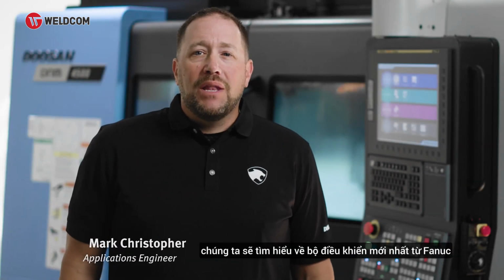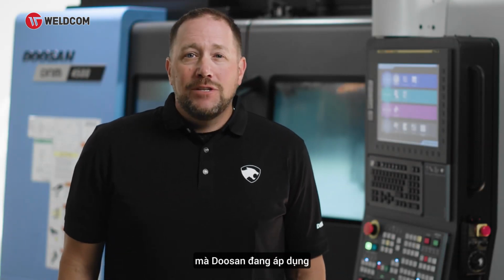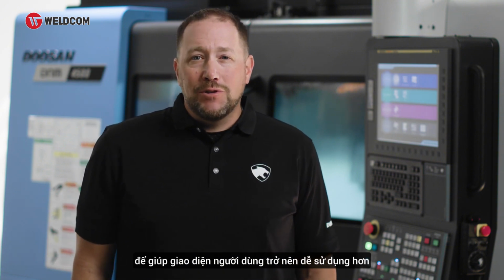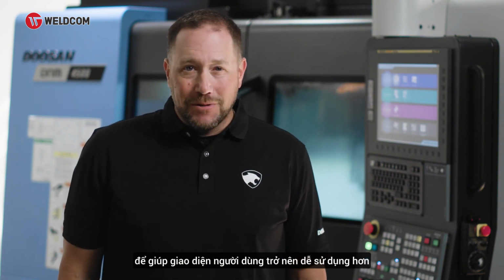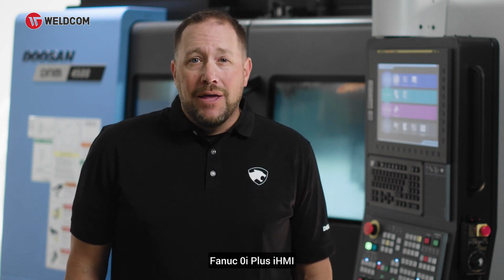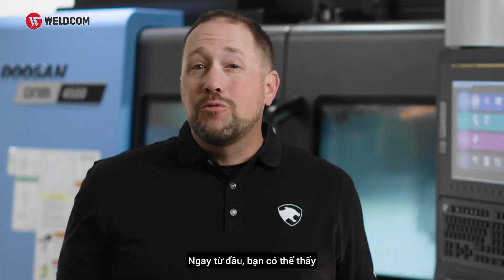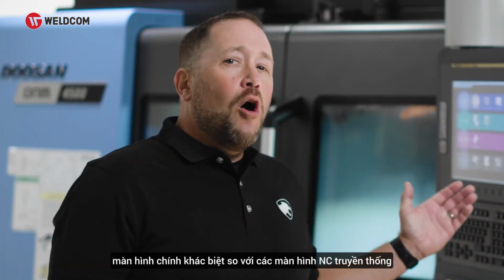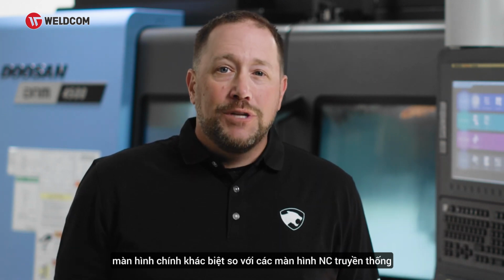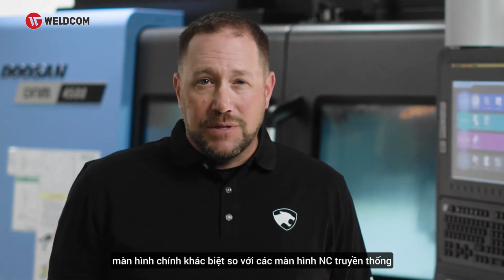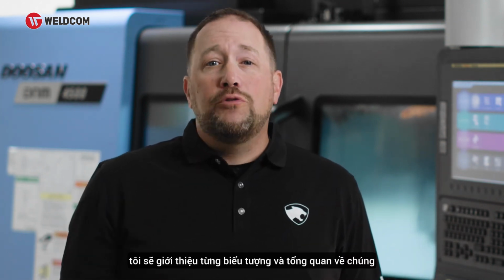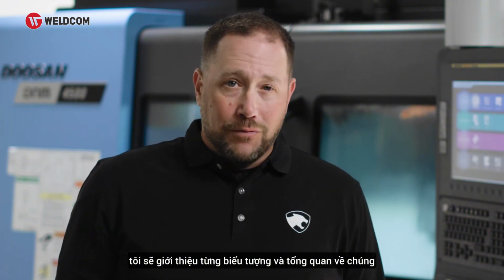I'm Mark Christopher, and today we're going to look at the latest control from Fanuc that Doosan is implementing to make the user interface much easier to use. The Fanuc 0i Plus iHMI makes machine tool operation much more user-friendly. So right out of the gate, you can see the home screen is different than the traditional legacy NC screens. Today, I'll go through each icon and give you an overview.